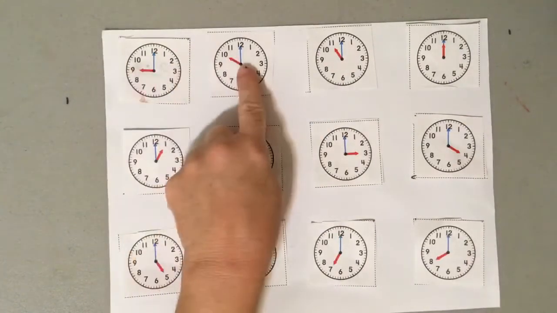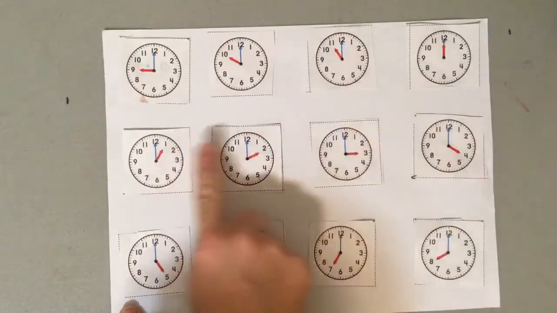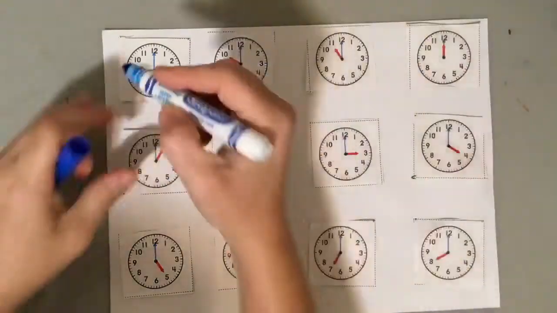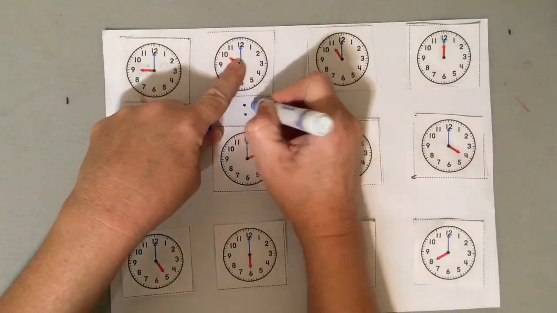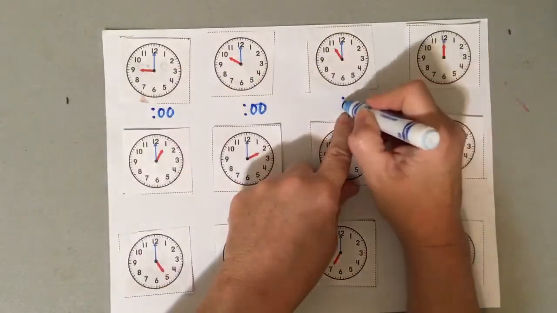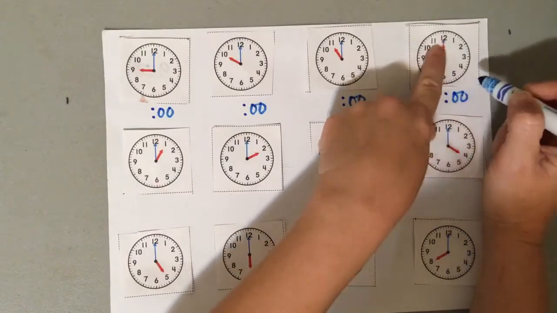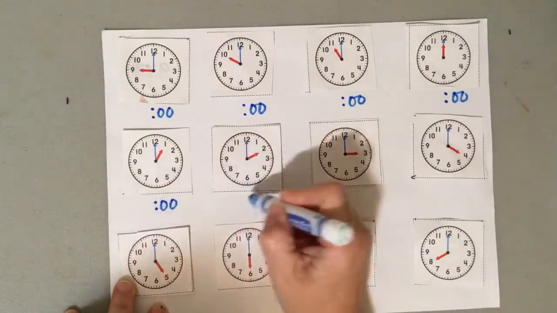Short hour hand is the red. The long minute hand is the 12 o'clock. When the long minute hand is on the 12, it means o'clock. So we're going to go ahead and put 0 zeros under each one of these. Remember, analog, old-fashioned clock, digital. Analog, old-fashioned clock, digital. Look, it's covering it up almost. The short hour hand and the long minute hand is behind it. Digital.